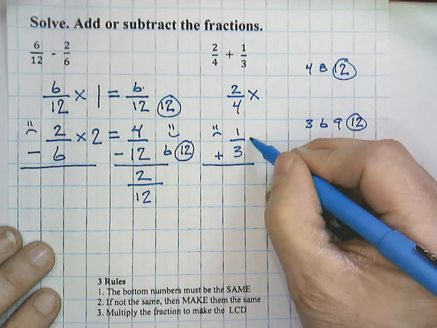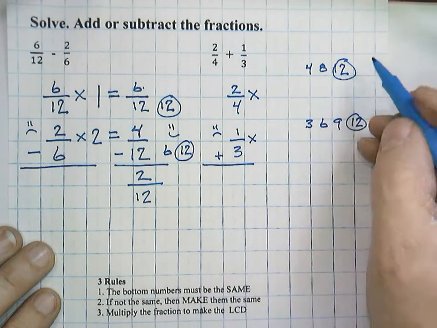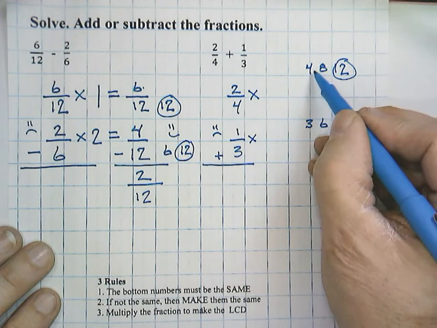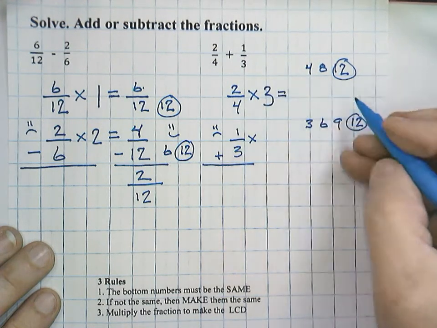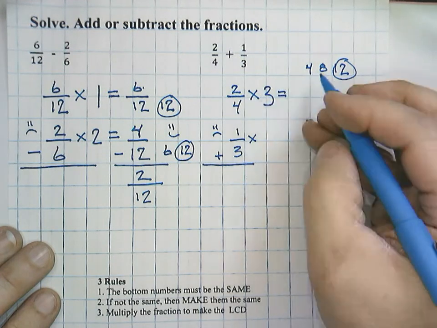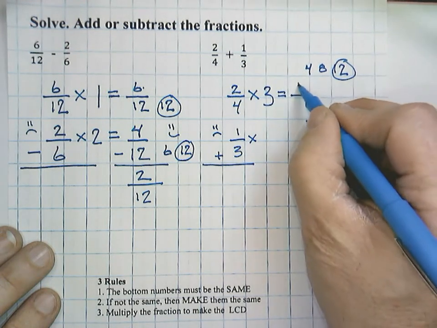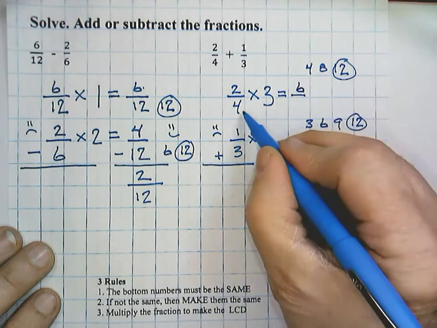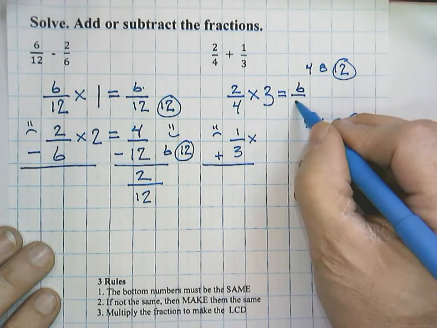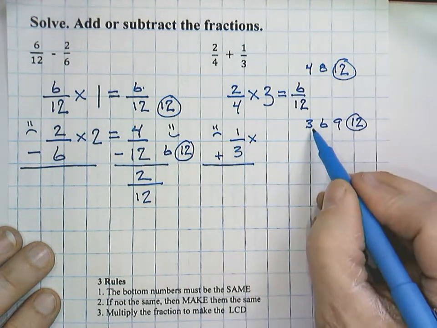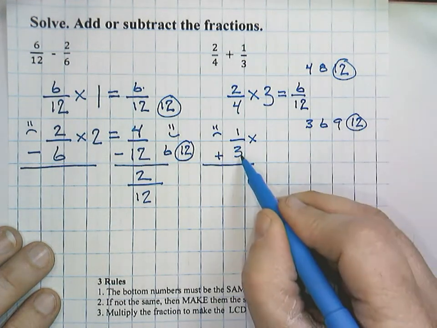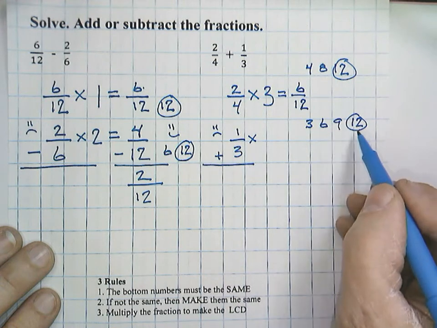Rule 3 is we're going to multiply to make 12. Well, it's going to be 1, 2, 3. 2 times 3 would equal 6. And 4 times 3 on the bottom, 6 twelfths. Then 1, 2, 3, 4, right? Because 3 times 4 would equal 12.